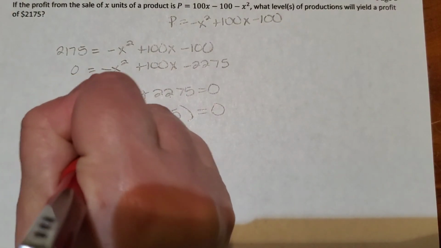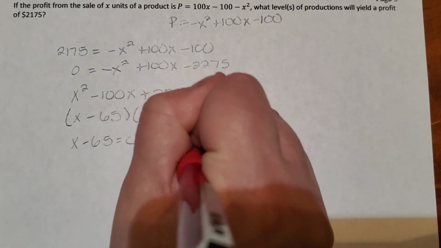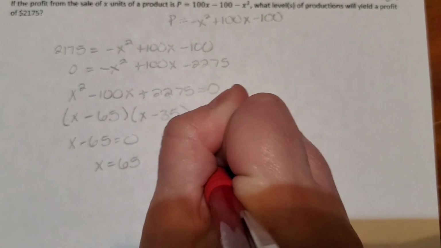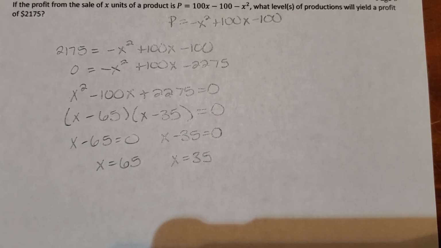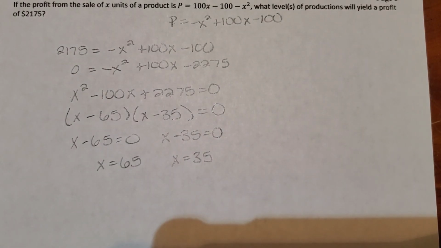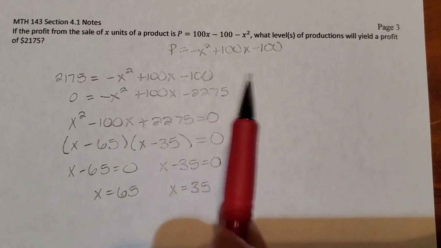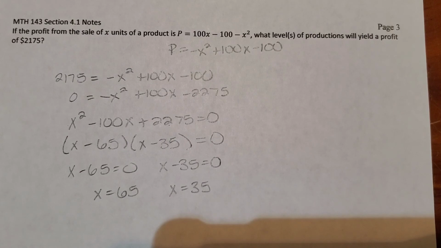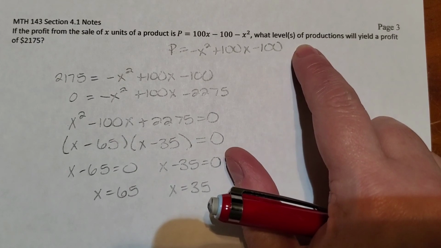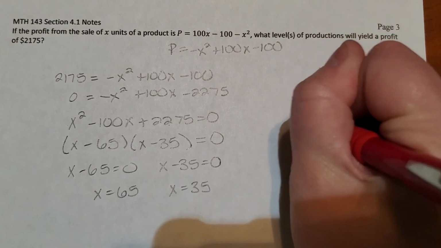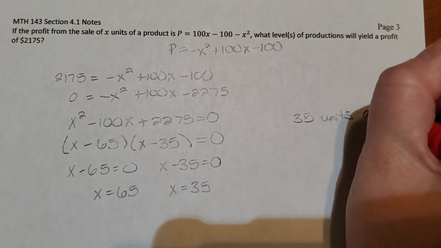Setting them both equal to 0, we end up with x equals 65 and x equal 35. Again, if you had done the quadratic formula, you get those exact same two answers, 65 and 35. Now, before we were able to rule out one of our answers, notice there's no reason to rule one out this time. They don't give us a specific domain that we have to fall within. If one of them had been negative, we could have ruled it out because we can't produce a negative amount of units. But in this case, they're both positive, so they both will work. And we get two answers. We get 35 units and 65 units.